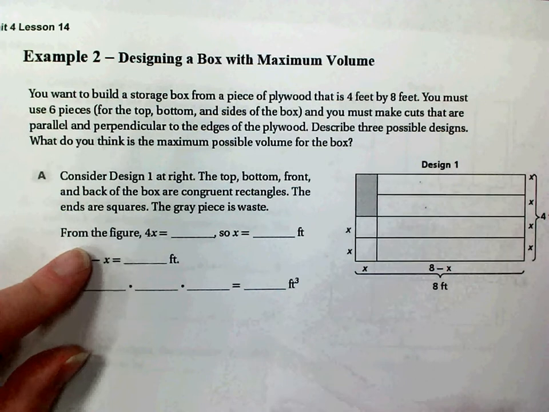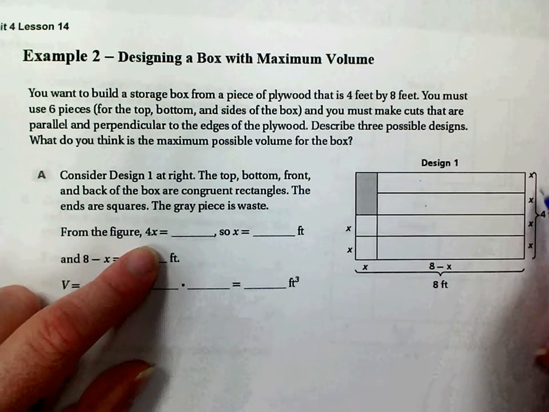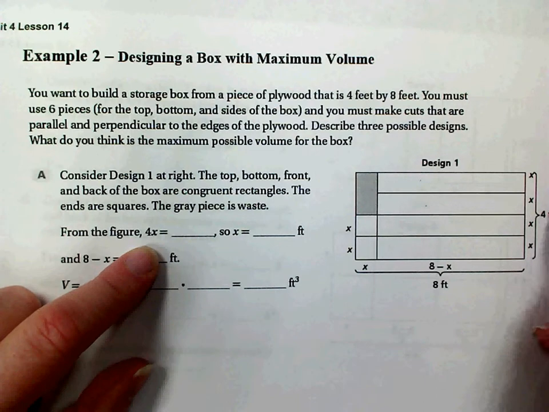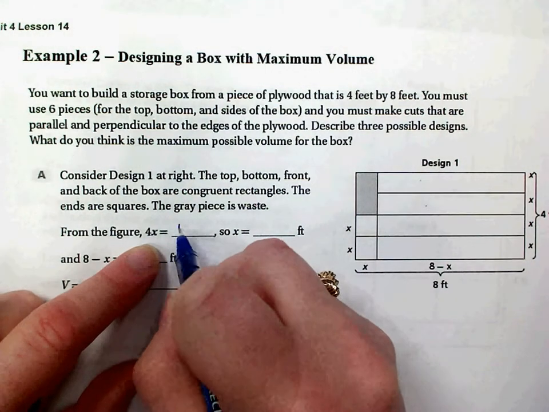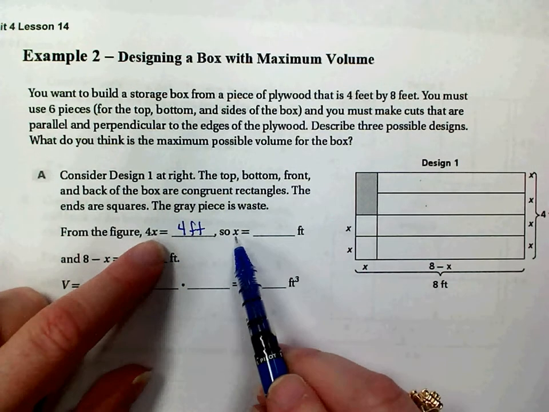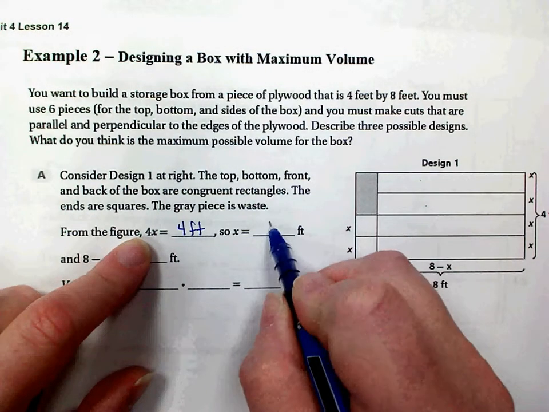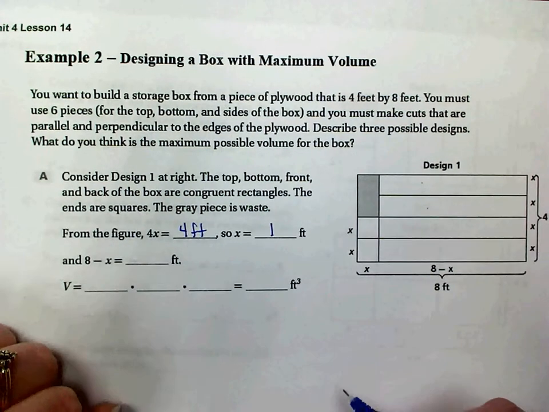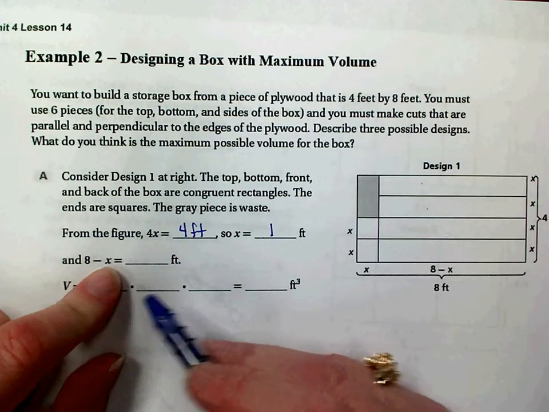If you look at the figure, you can see that 4x, right here, we have 4 x's, and it tells us that is 4 feet. So we can write this equation as 4x equals 4 feet. Which means we can solve for x by dividing both sides by 4 and find out that x equals 1 foot.